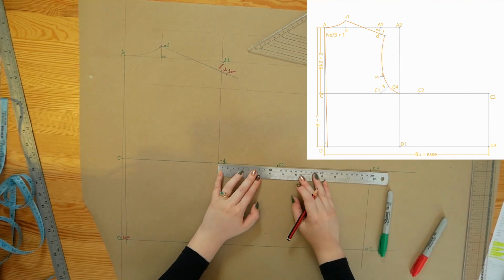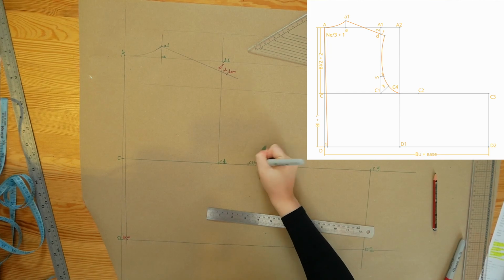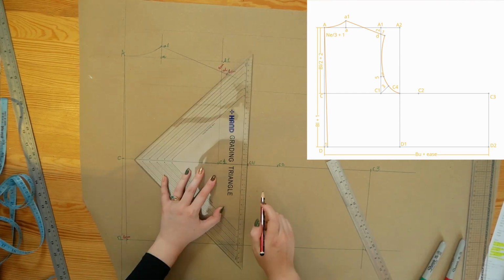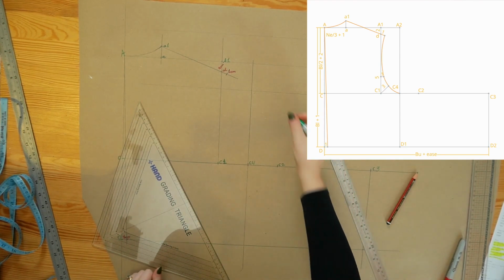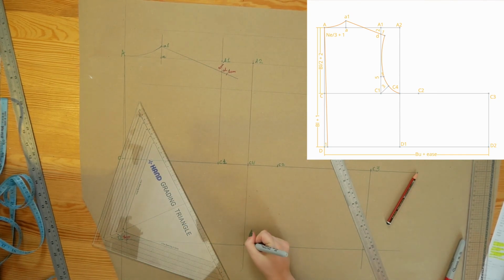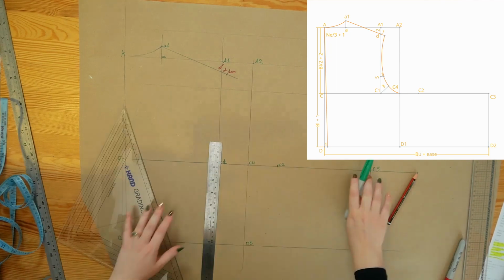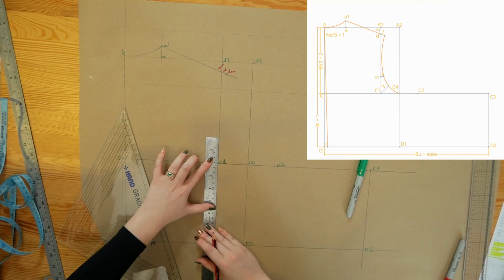Back armhole. Plot a point halfway between C1 and C2. Label this point C4. Through C4, draw a vertical line. The top of this line should be parallel to point A1. The bottom of this line should stop at the waistline. Label the bottom point D1 and the top point A2. On the line C1-A1, mark a point 5 cm up from C1.